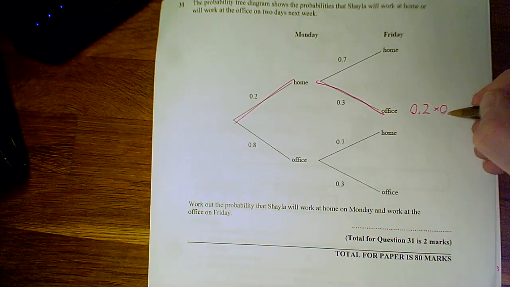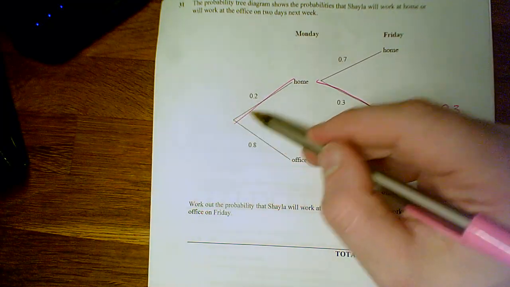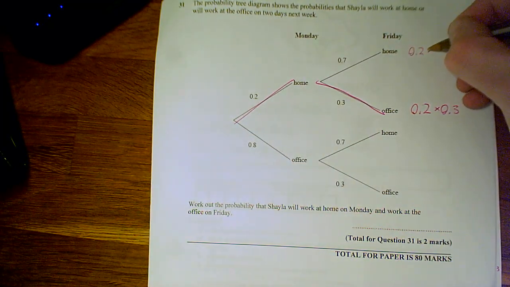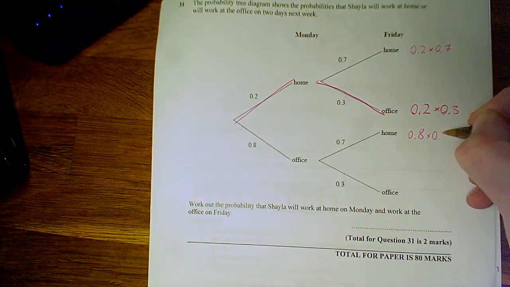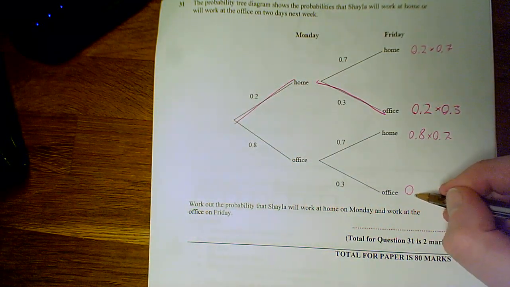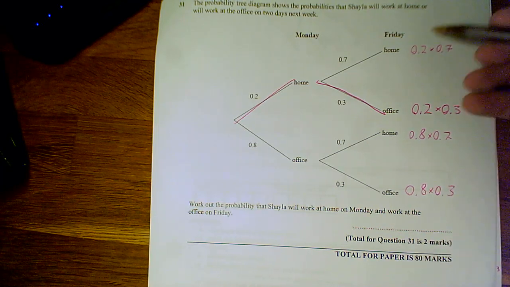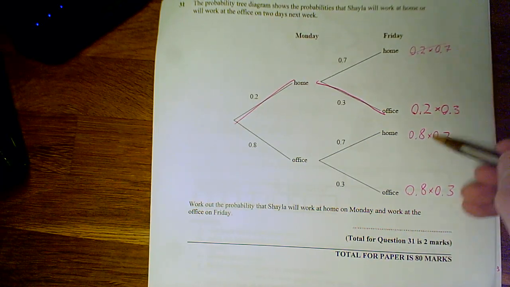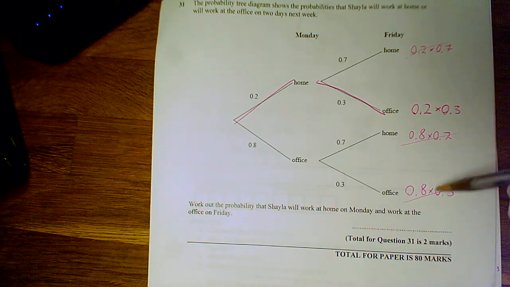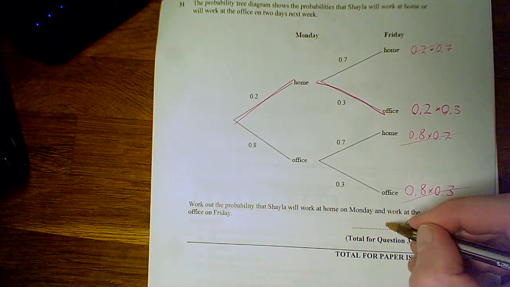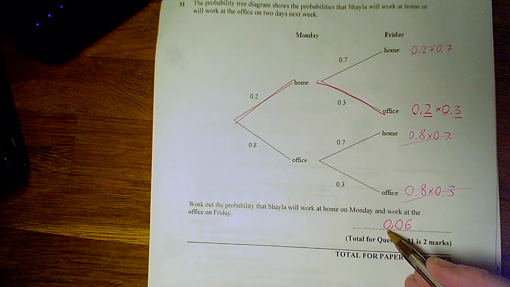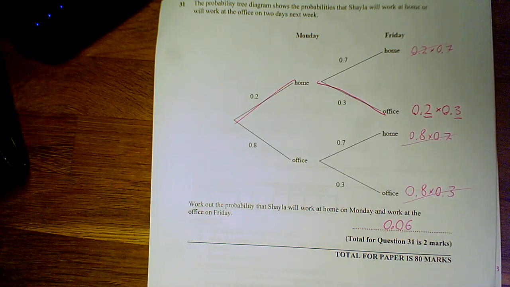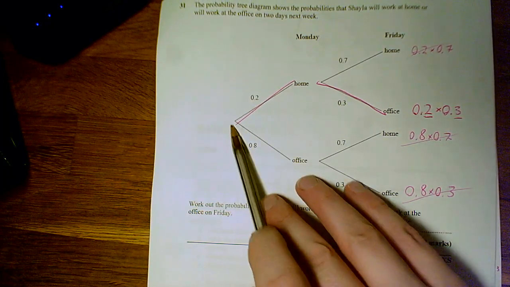To work them out, you multiply them together. This one, to work this out, would be 0.2 times 0.7. This one's 0.8 times 0.7. 0.8 times 0.3. We don't need to worry about those 3. They're not the results we're interested in. I could work them out, no problem, but I'm interested in this one. 2 times 3 is 6. And then, because it's got 2 numbers after the decimal point, 0.06. And there we go, that's the final one, 2 marks.